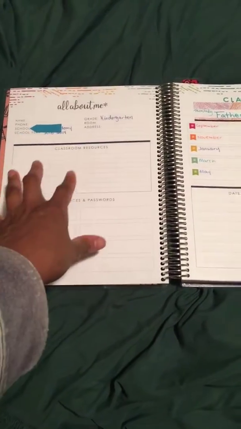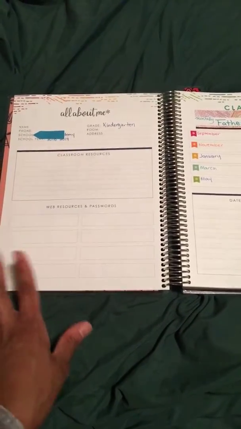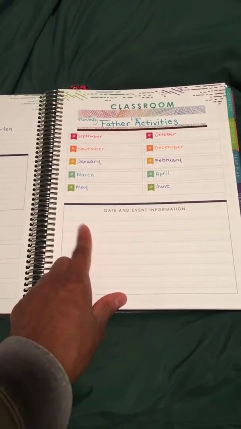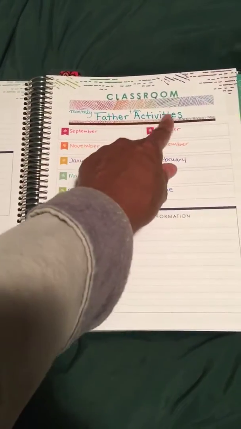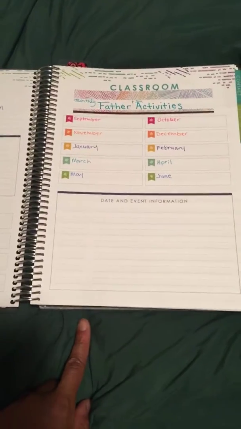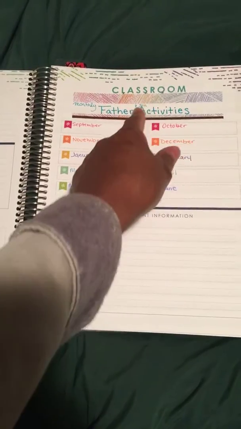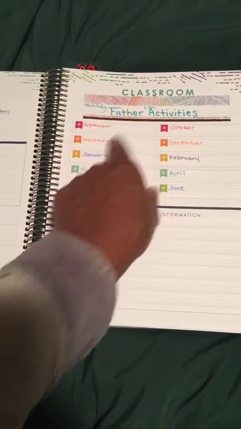So here we have the About Me page. And I'm just going to leave that alone. I'm not going to do anything different with that. I'm going to keep everything here pretty much. Now, on this page, it was, I believe, classroom events and volunteers. So what I did was I actually covered up that information thanks to her stickers, and I put in monthly father and son activities. I forgot to put the son part. And so each month I'll be giving my son and husband an activity to do together.